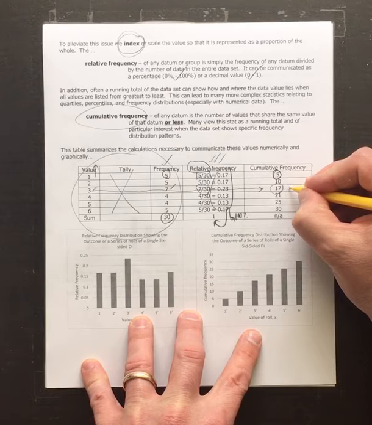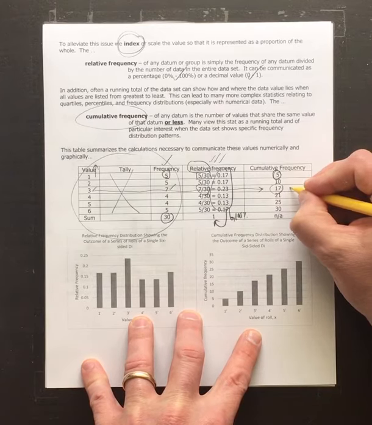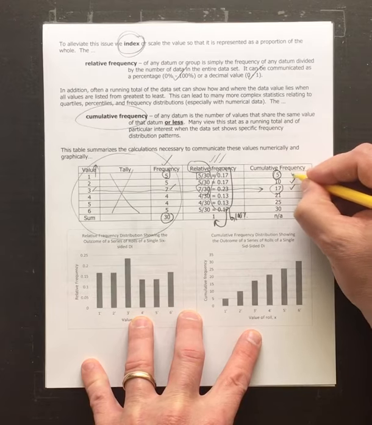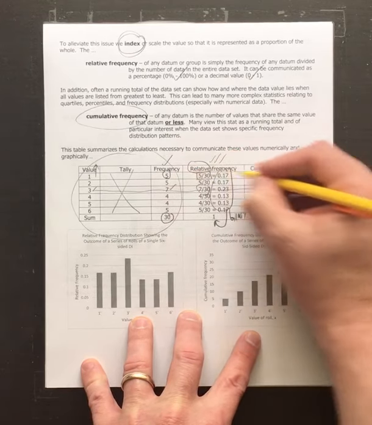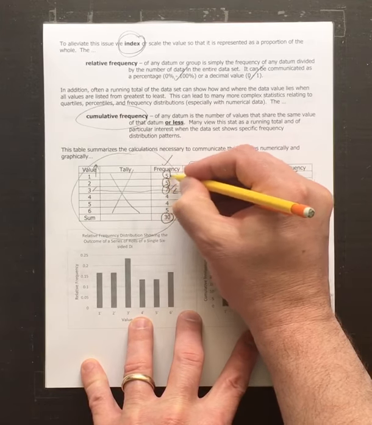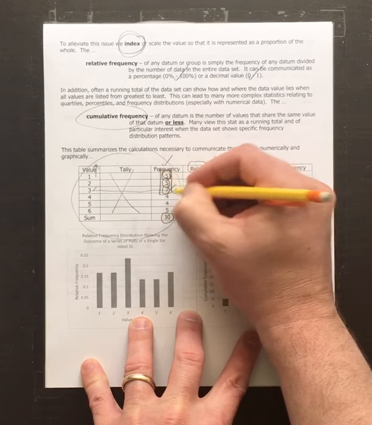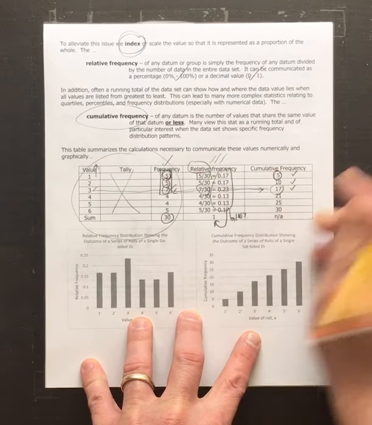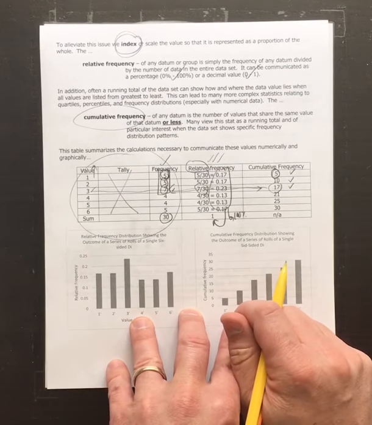The cumulative frequency for 3 is the number of rolls, in this case, that had a 3 or a 2 or a 1. If you take the 17, let's go back to this frequency. If you take the 7 and the 5 and the 5, all of these, 3 or below, add up to 17. That's what the cumulative frequency is.